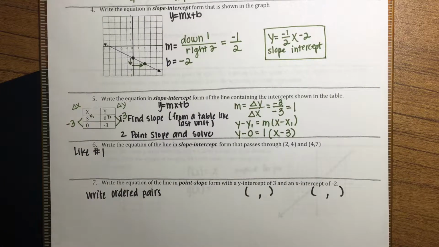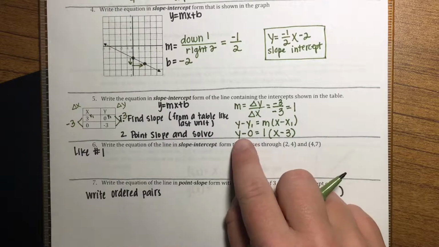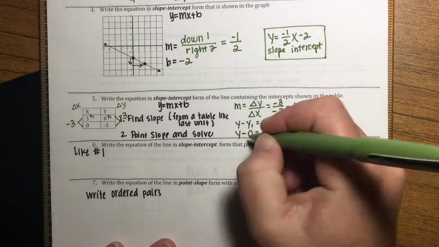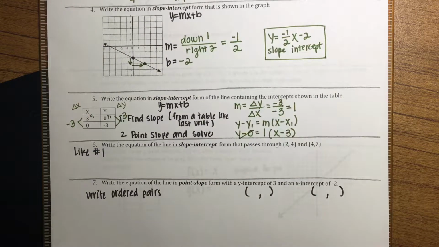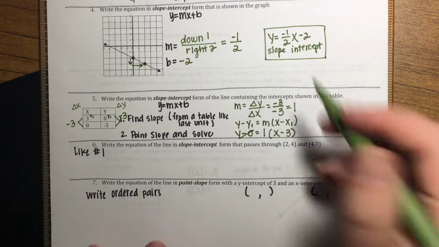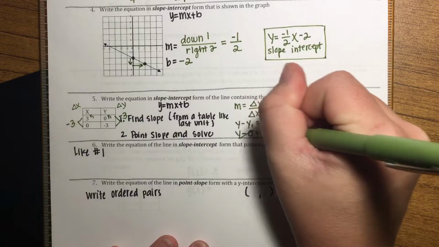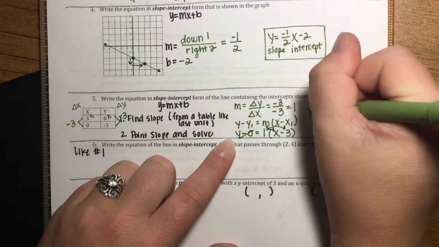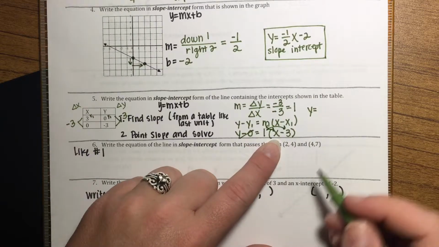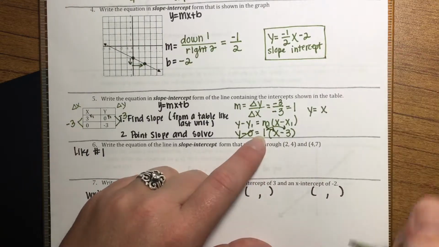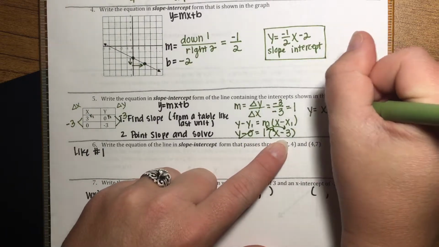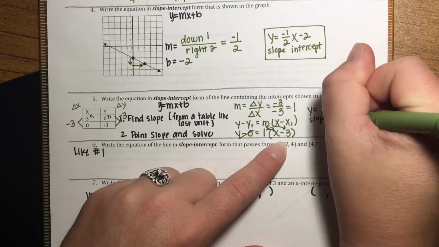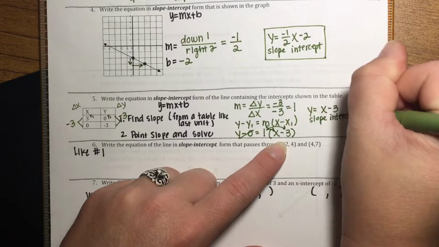Now this is one of Coach Wood's favorite ever, because when I subtract 0, I don't actually do anything. So I can just cross that off. Subtracting by 0 doesn't do anything. So now I have to distribute this. So now I get y equals 1 times x, which is just x, and 1 times negative 3, which is just going to be negative 3. So now I have my slope-intercept form.